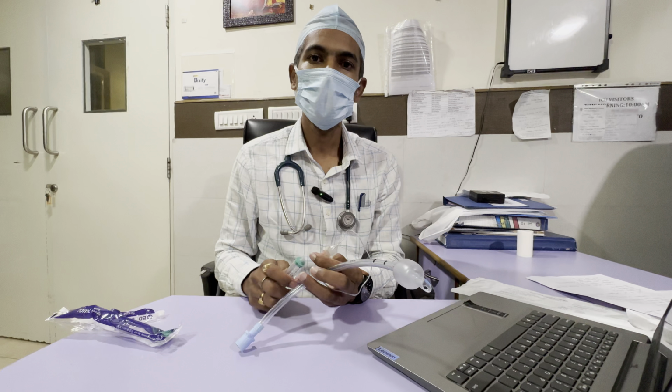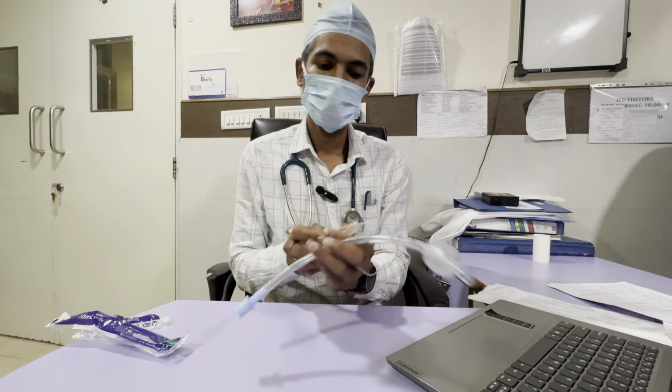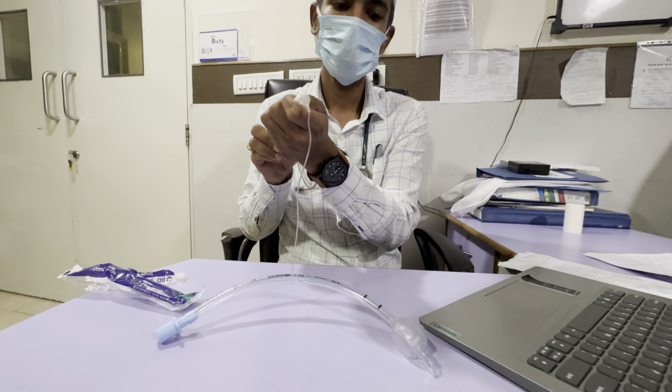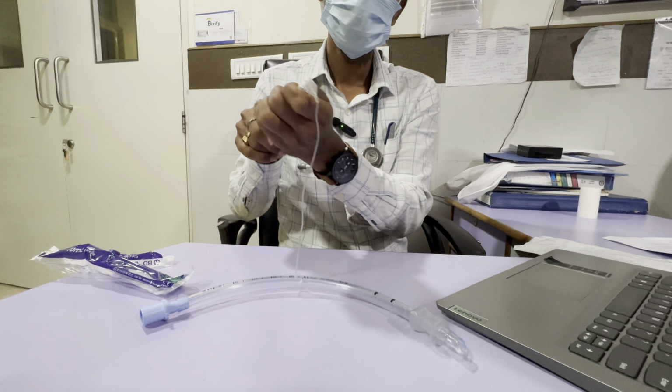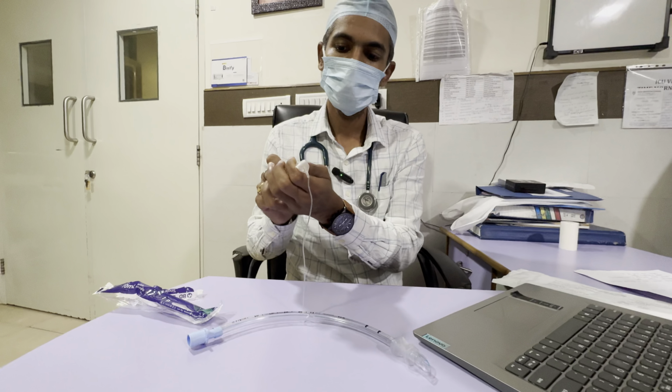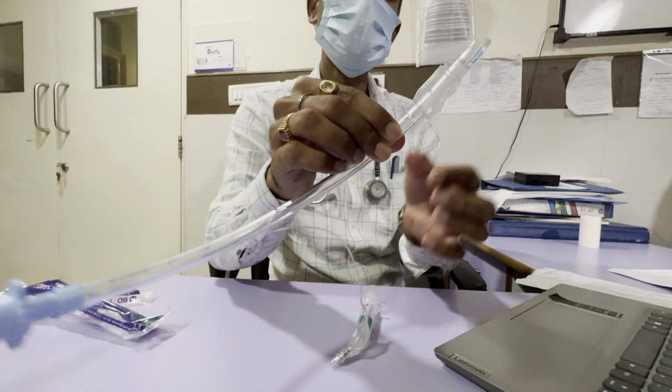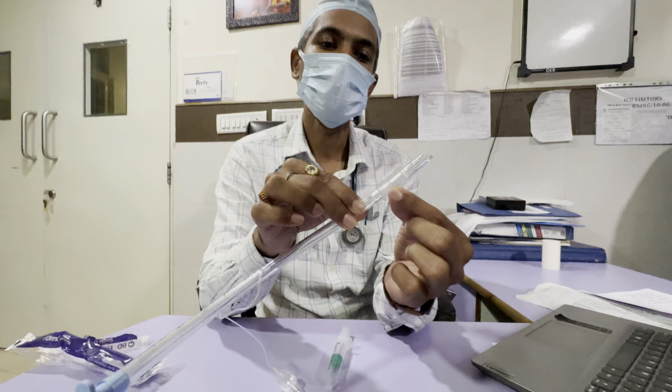Now I am going to show how to deflate the cuff. Just connect the syringe and draw the air. You can see here the cuff is deflated.